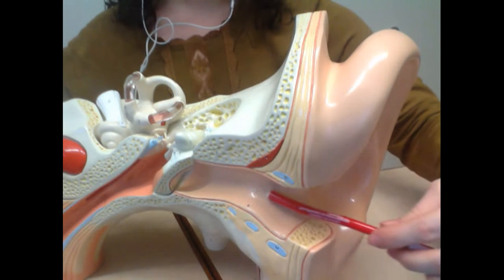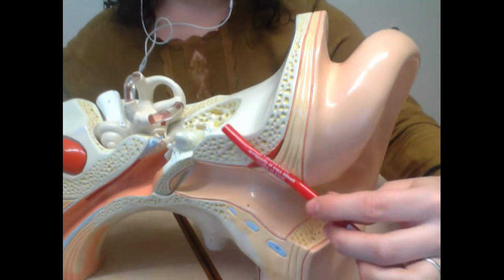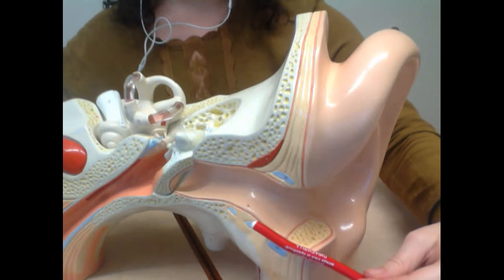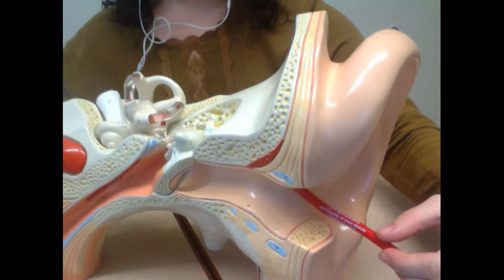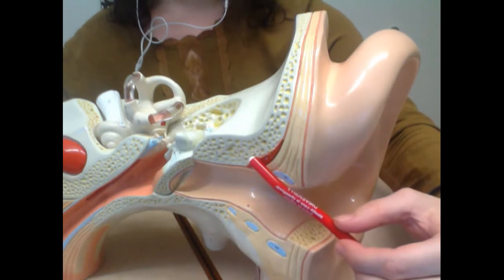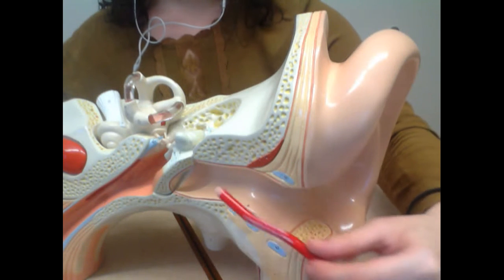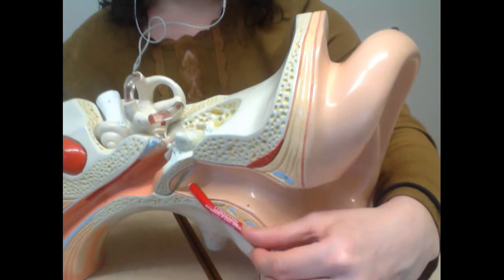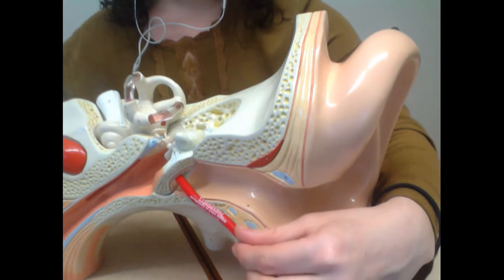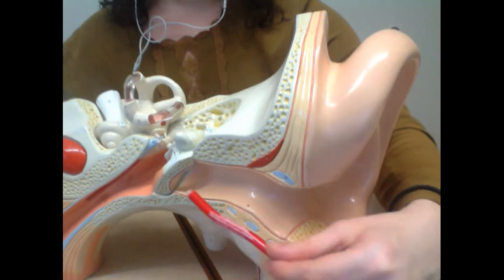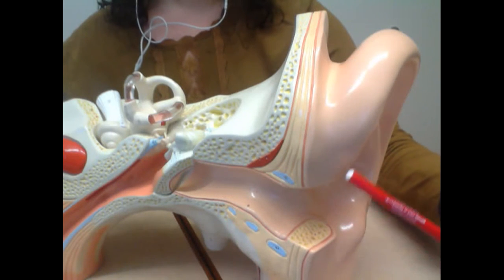The external auditory meatus, also known as the ear canal, is partially sheltered by the temporal bone. The lateral 1/3 of the EAM contains sebaceous and cerumen glands that produce earwax. The medial 2/3 of the EAM, which is closer to the tympanic membrane, is surrounded by mastoid air cells, and it is about 2.5 centimeters from the concha.